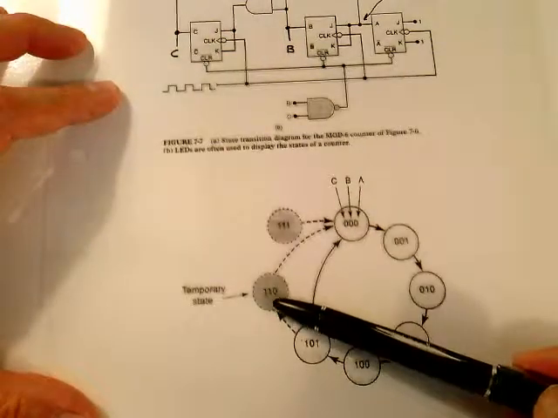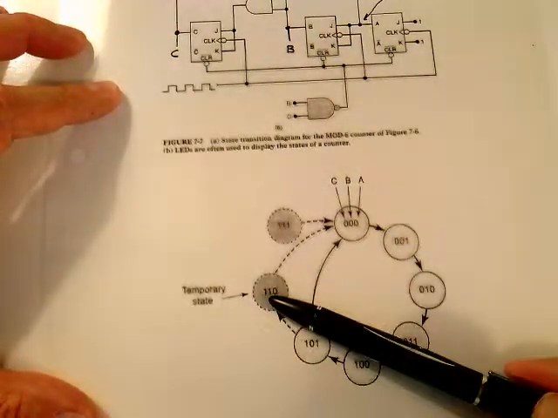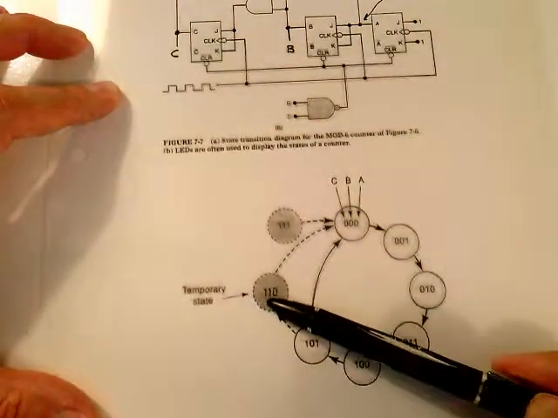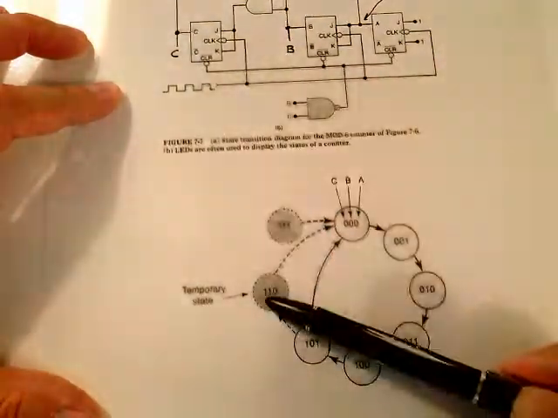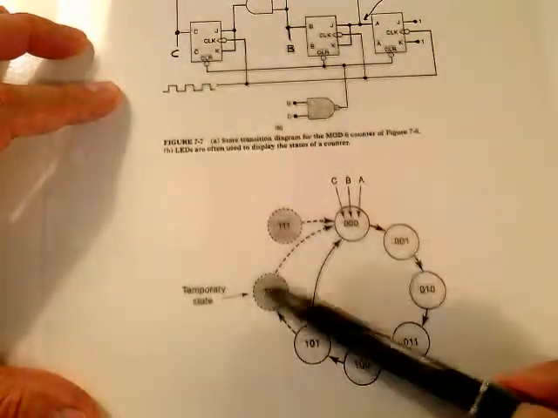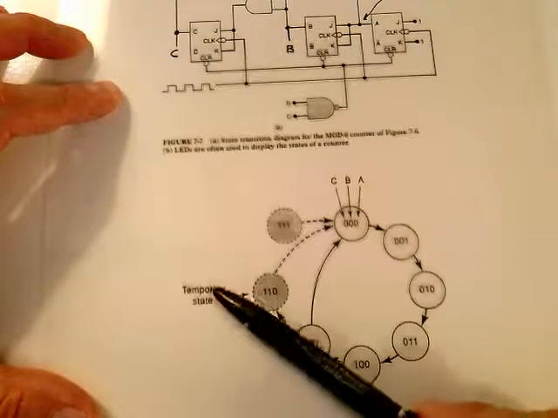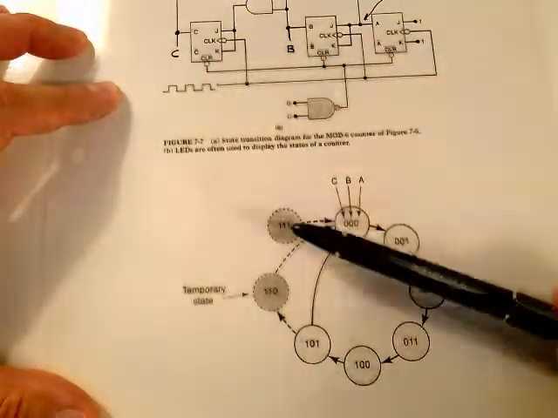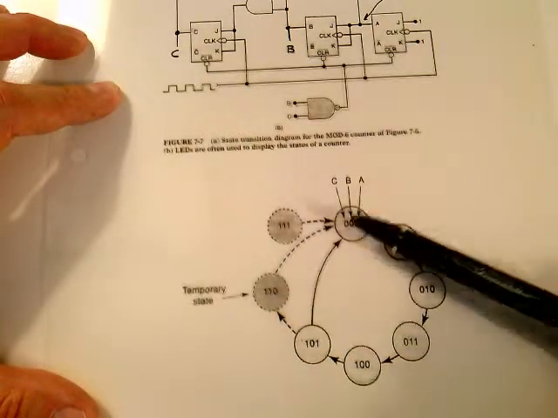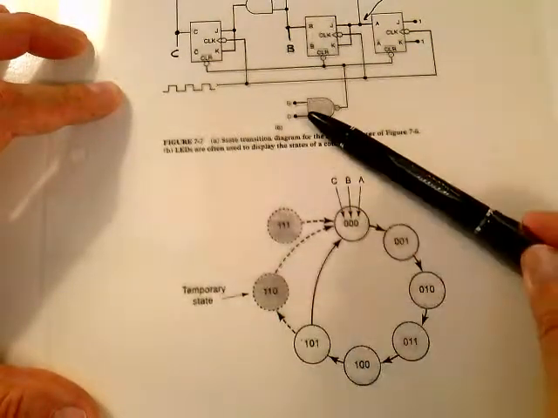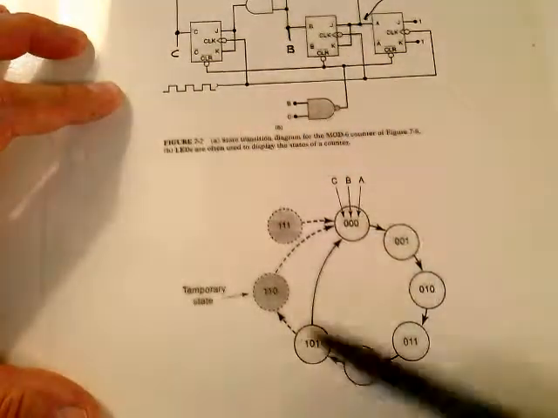Notice if you're in state 6, for whatever reason, if you get into state 6 up here, or if you get into state 7 up here, that's going to put a 1 and a 1 on C and B, either one. And as soon as you get a 1 on B and a 1 on C, it takes you right back to state 0. So these would be temporary states. If you'd ever turn this circuit on, it would come up in any one of these states. It would put you right back to state 0. That's why they call these temporary states. That decode would put you right back to 0, and you'd count.